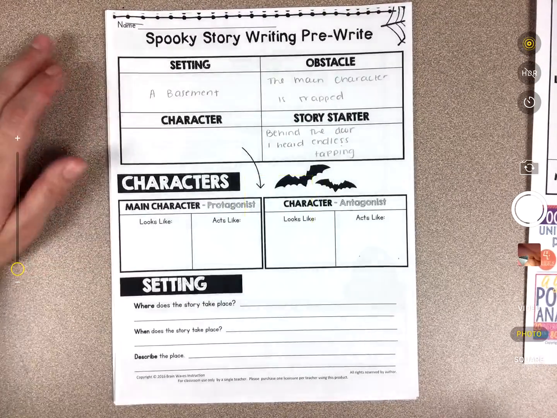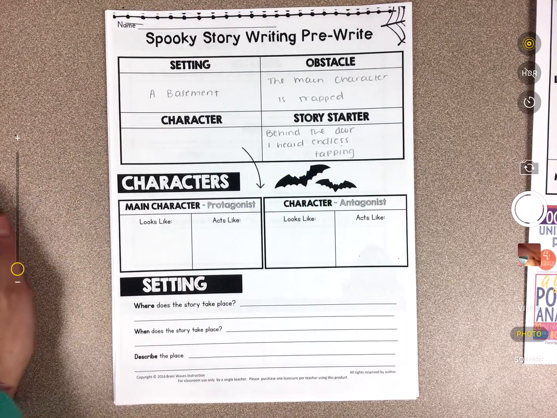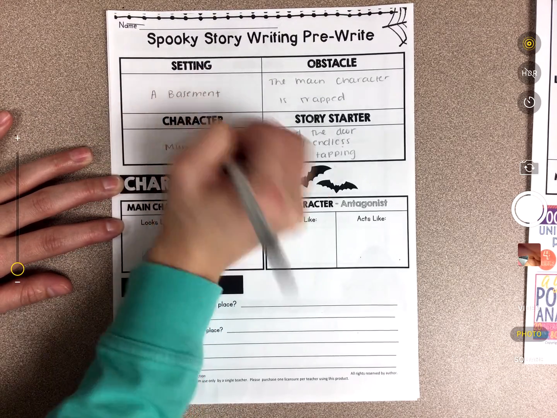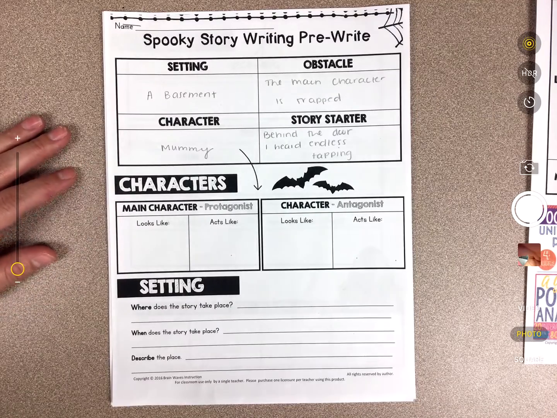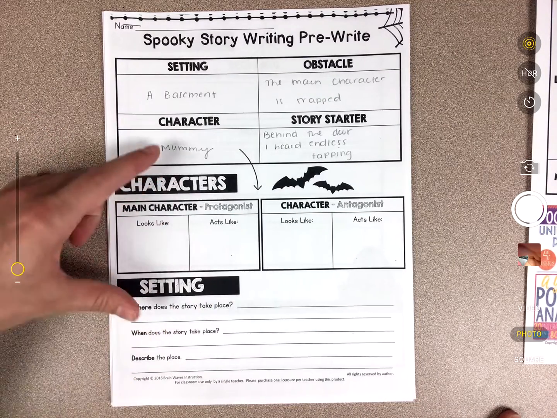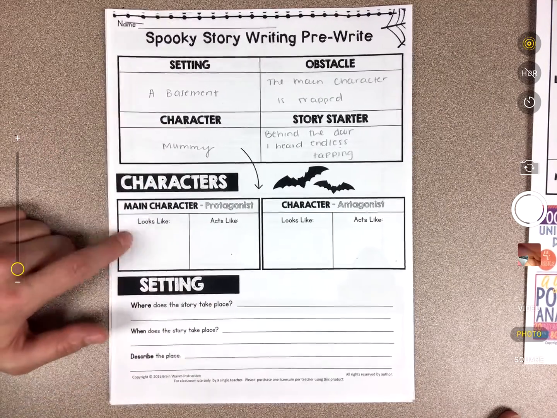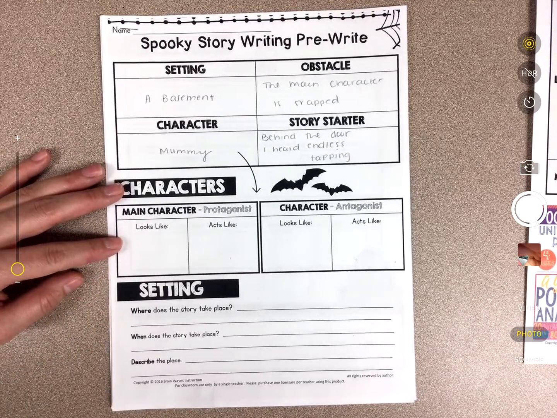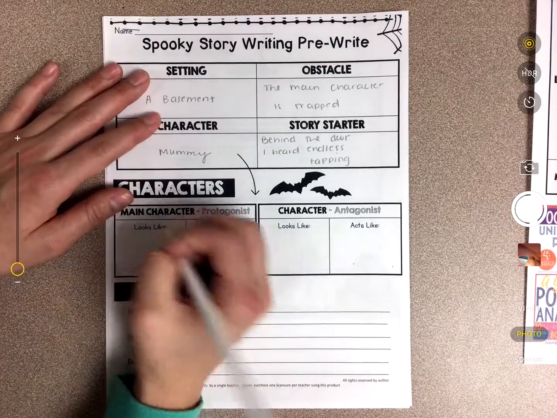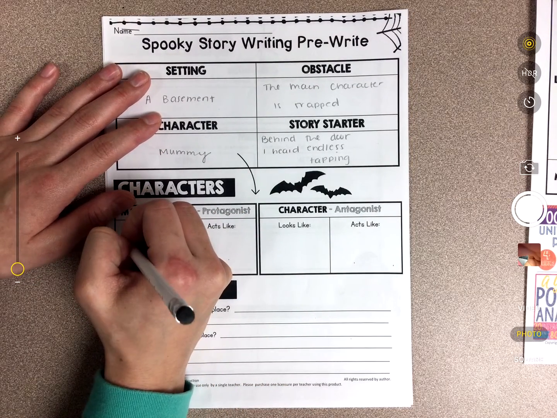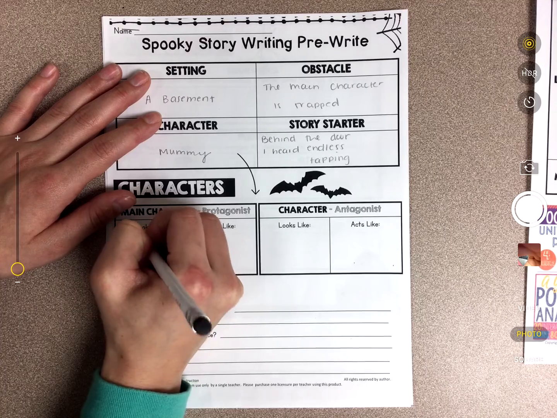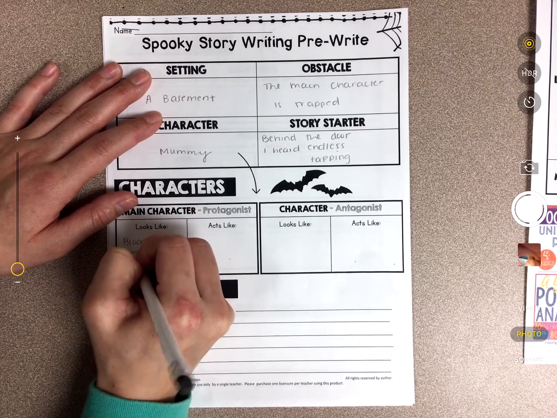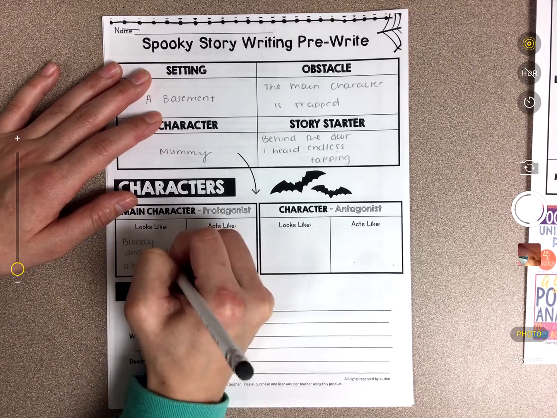Then my character is going to be a mummy. So we are mapping our story, and you're following along with me so you know how to do this later. Then it wants you to write your main character, and it wants to know, what does it look like? So I think my character looks bloody and has a broken arm.